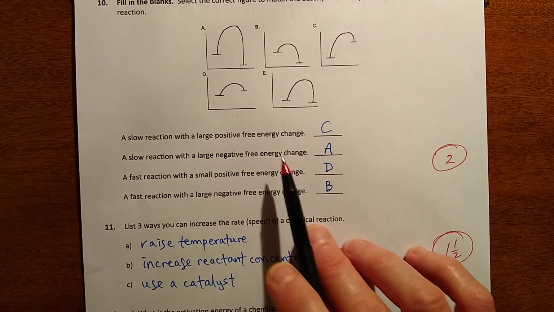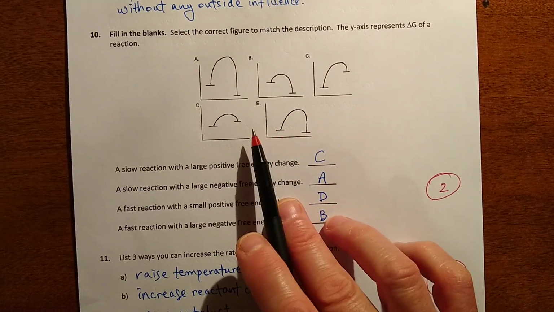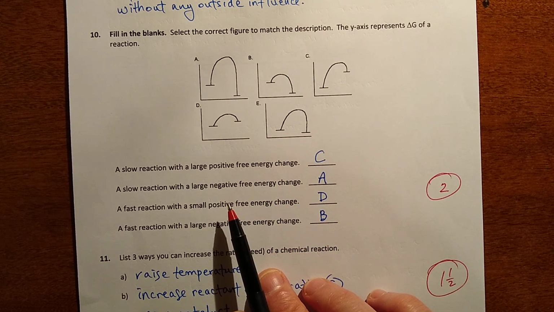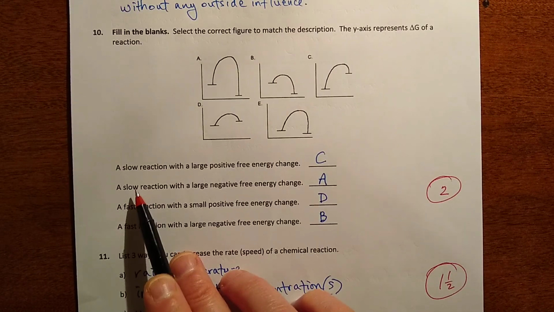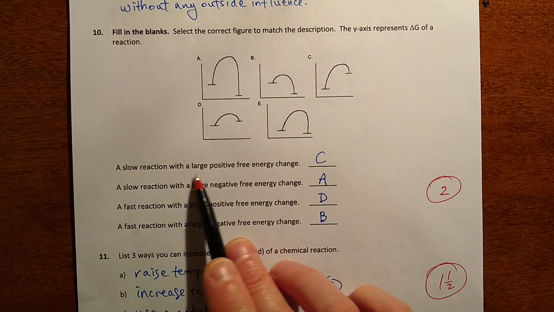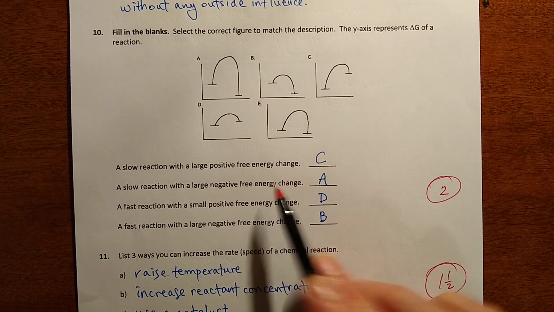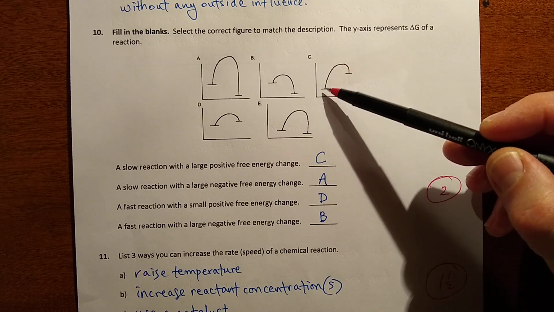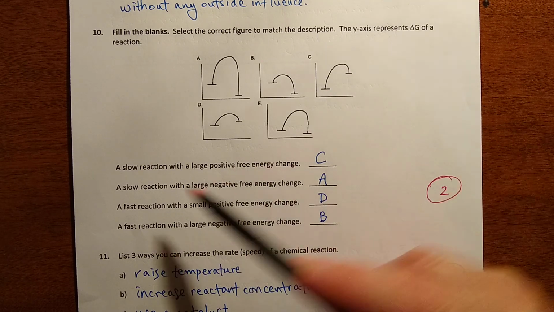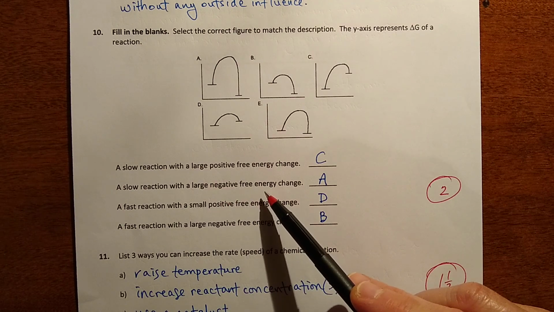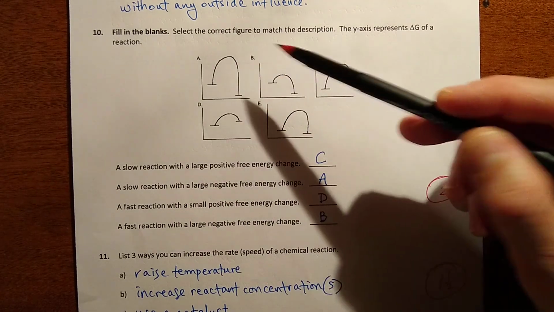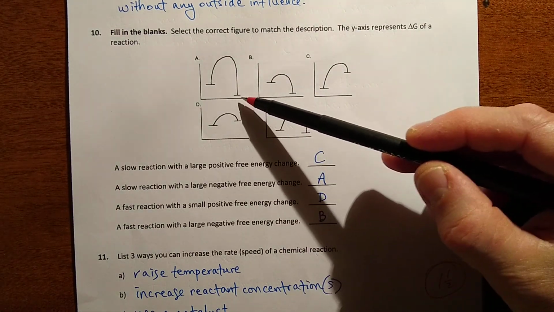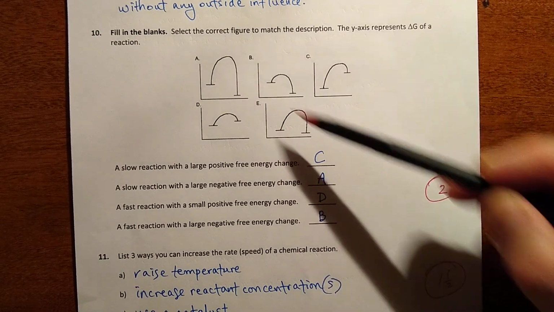Number 10 was asking you about could you recognize a general picture of energy changes as being spontaneous or not, or fast or slow. So this one here, which one of these is a slow reaction with a large positive free energy change? That would be this one. It's a positive free energy change and it's slow because the hill from left to right is rather large. A slow reaction with a large negative free energy change is A. It has a large hill, but it has a negative free energy change, and it's relatively large, so that's A.